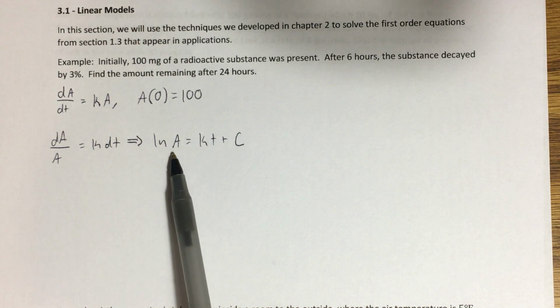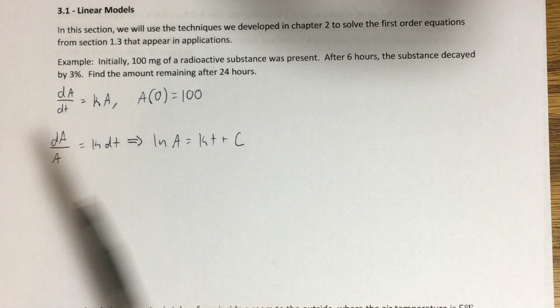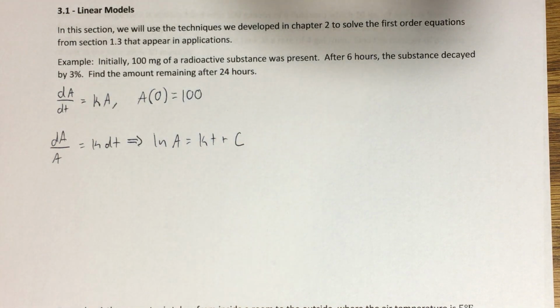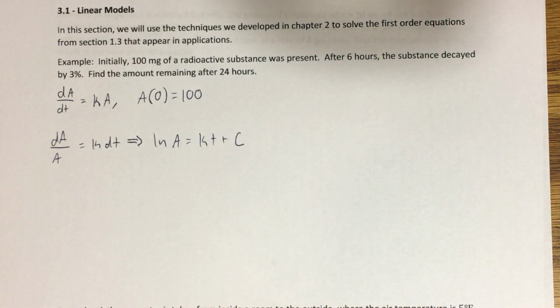Now, I'm not putting absolute value bars around this, and that's because the value A is only going to make sense if it's positive anyways. Remember, we're talking about a mass of some substance. So in the case of these application problems, it's important to pay attention to what the logical domain and range of a function would be. Even though, if I just think of A as some arbitrary variable, it would make sense to be able to plug negative numbers into that.